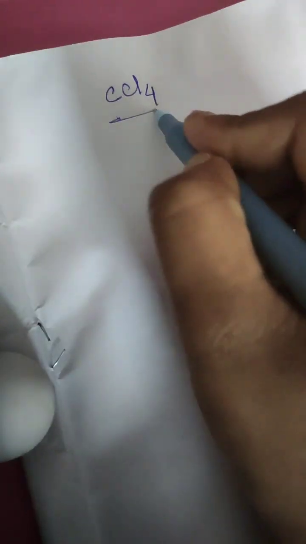Hello student, today's question is from organic chemistry. We have to identify the dipole moment of some compounds. We have first compound CCl4. So CCl4 is our first compound. This is carbon tetrachloride. Now carbon tetrachloride has tetrahedral structure.